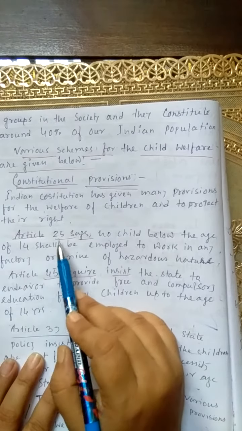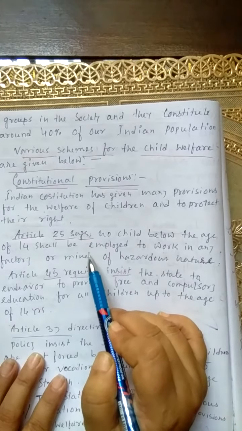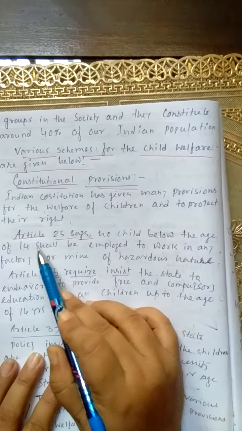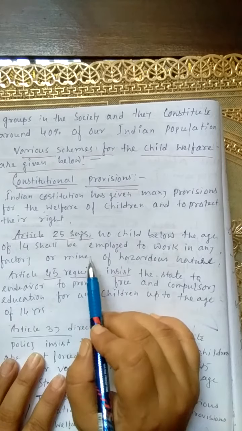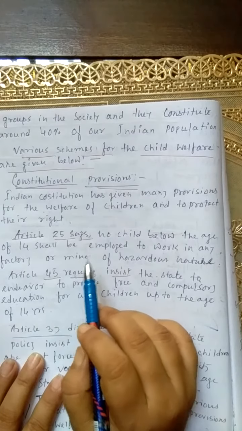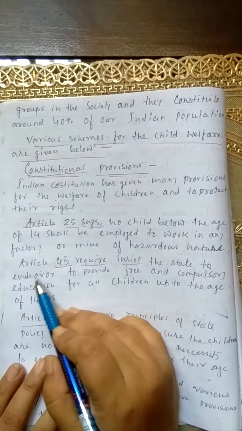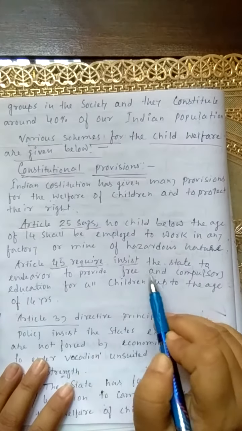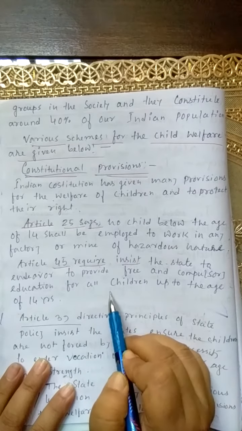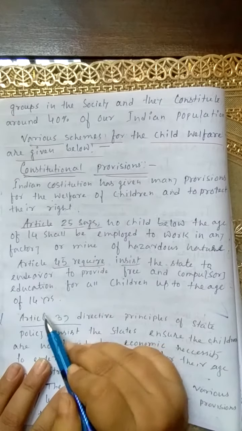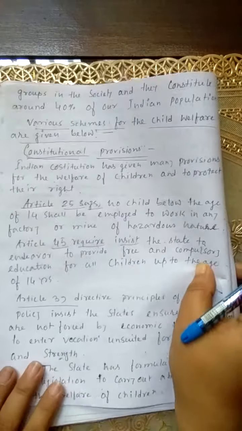Our constitution gives some provisions: Article 25, no child below the age of 14 shall be employed to work in any factory or mine of hazardous nature. Understand? The constitution's Article 45 insists the state endeavor to provide free and compulsory education for all children up to the age of 14 years. Understand? These are some constitutional provisions for children.